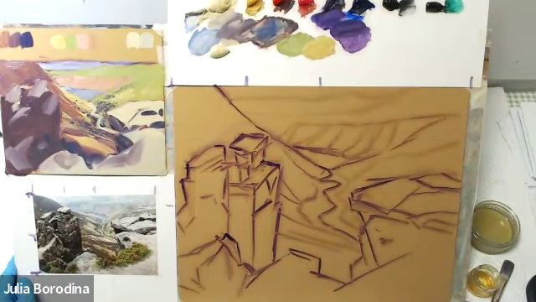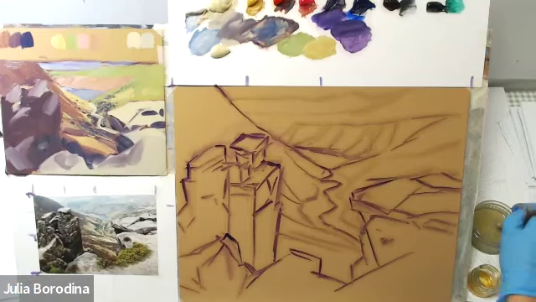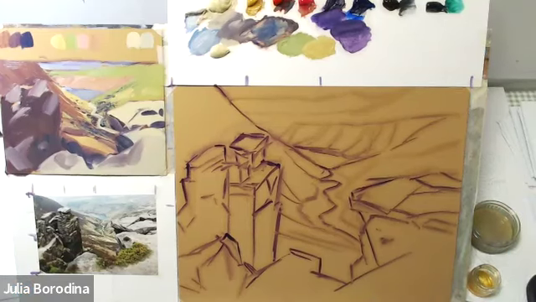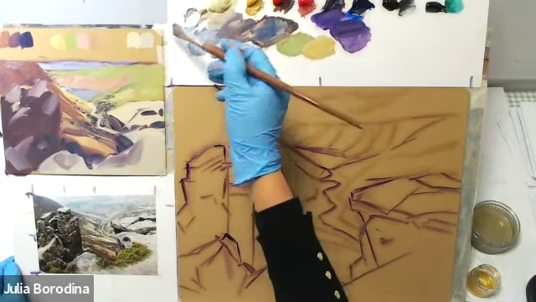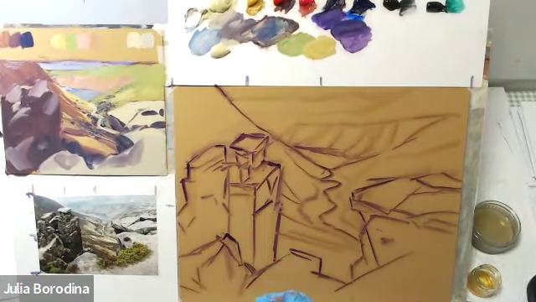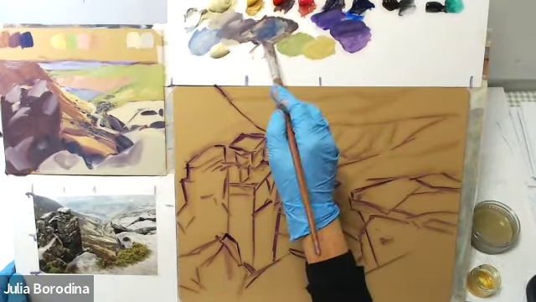All right, I think I've used this brush for sky already. So I'm going to come back to it. Some white. So I just got a hair here. Some white.